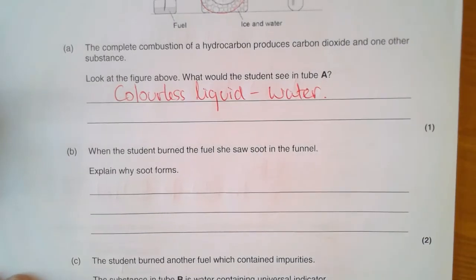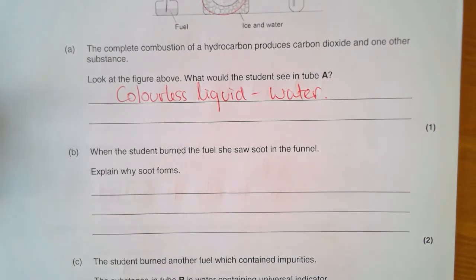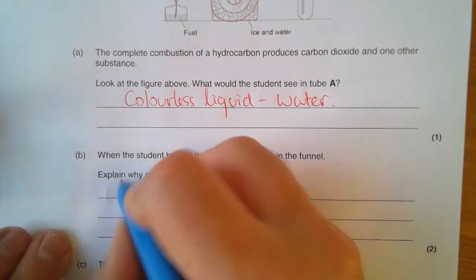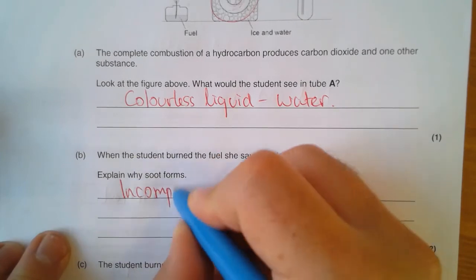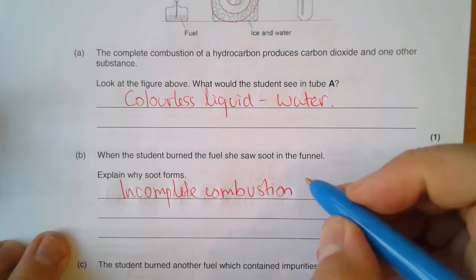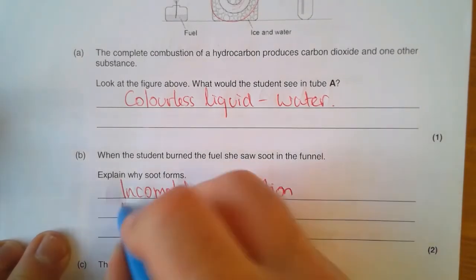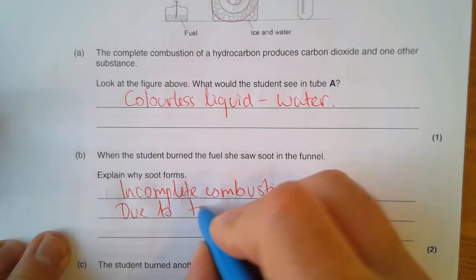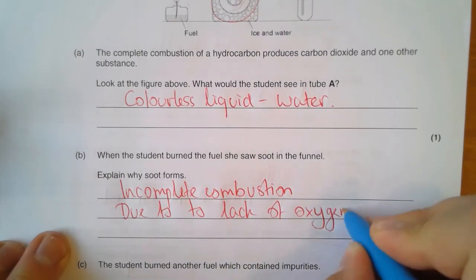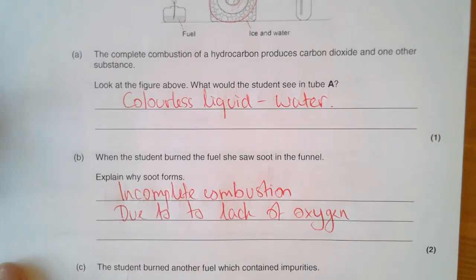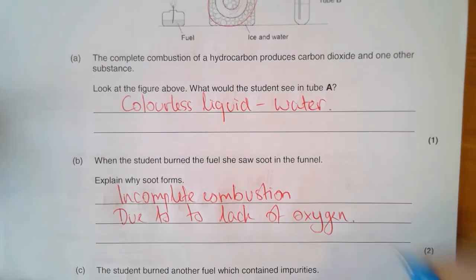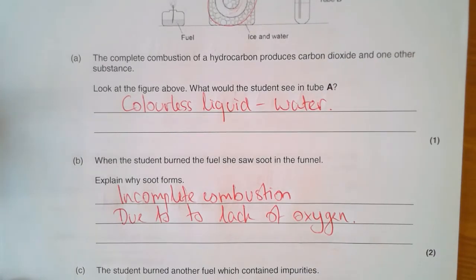When the student burned the fuel, she saw soot in the funnel. So soot happens because we've got incomplete combustion, and that happens if we haven't got enough oxygen. So due to lack of oxygen. So if we had plenty of oxygen, your burner would be burning with a nice blue flame and you'd get no soot. But obviously this person isn't getting enough oxygen, so incomplete combustion.